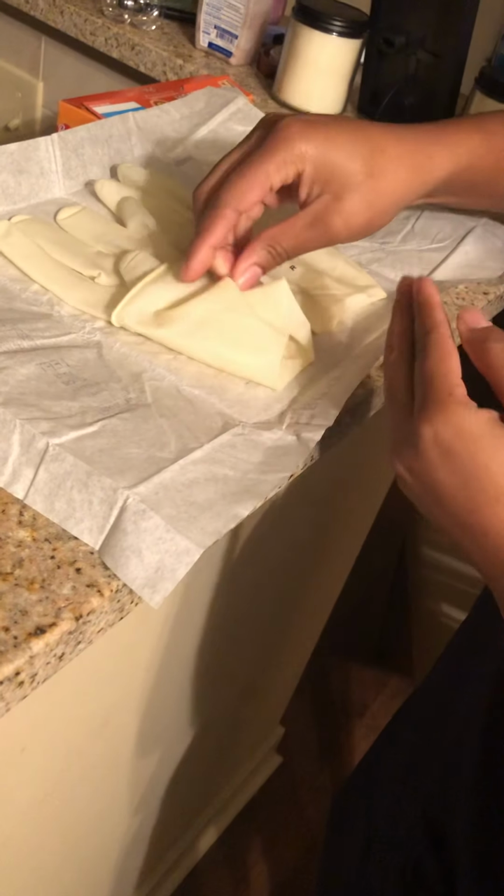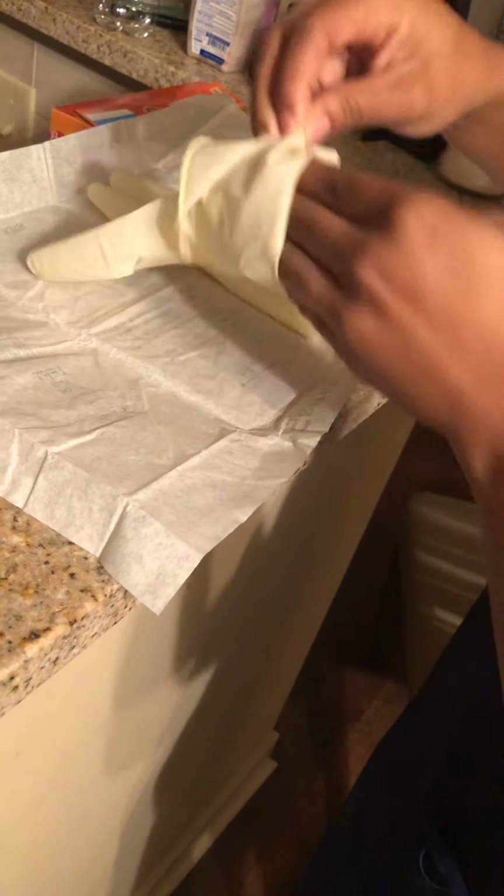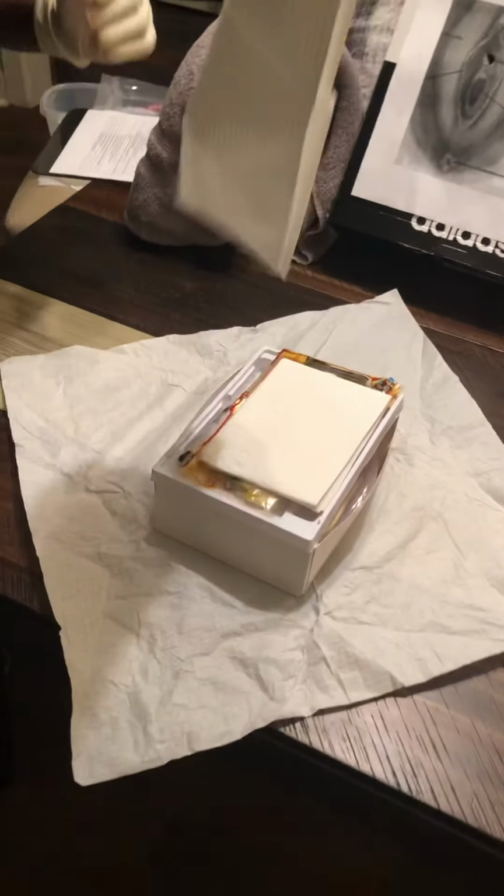I'll grab the first glove. Okay, and then I'm going to crease it just to make sure I have it where I need it, only touching glove to glove. Now I will grab my sterile field.